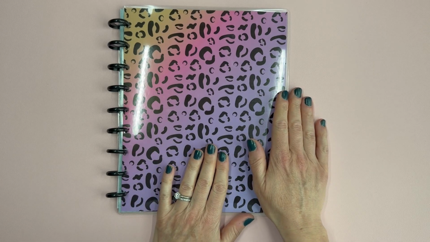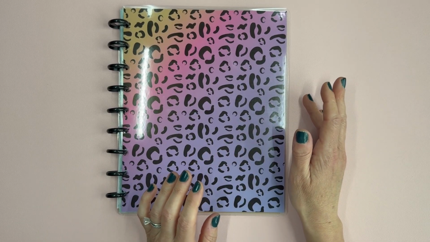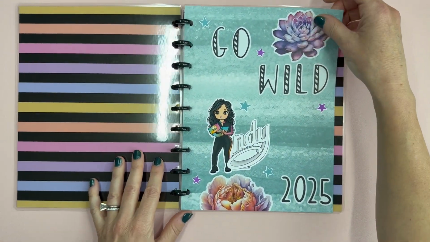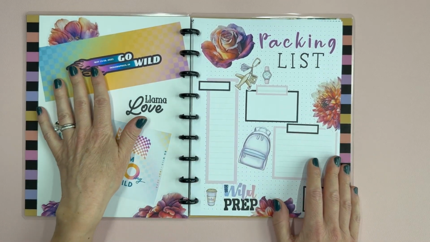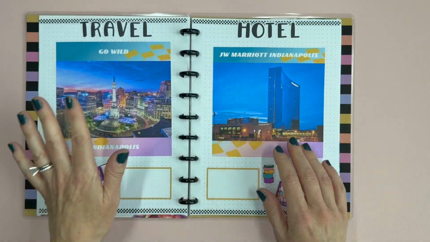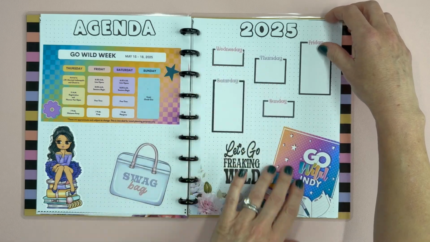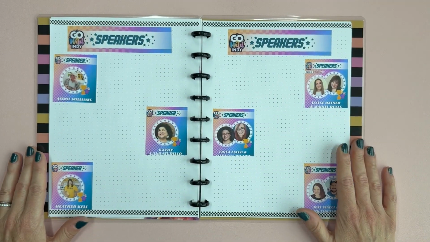Here is my completed Go Wild 2025 planner. Well, not completed, but ready to go to bring with me to Go Wild. So we have my opening page. These are the pages that I showed you in the beginning, the little header with I'm Going Wild. We have a packing list, my travel and hotel info, the agenda, and space to write a little bit more detailed agenda. And then these are the pages that we created today.